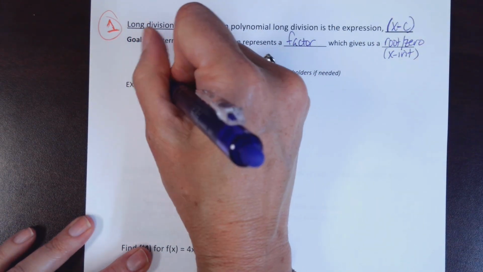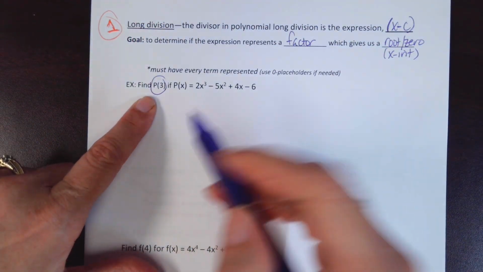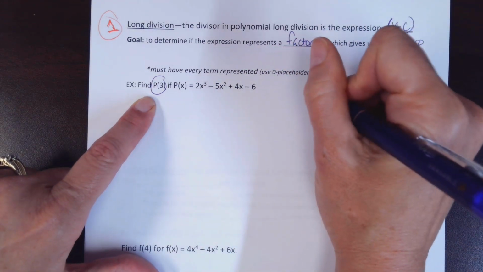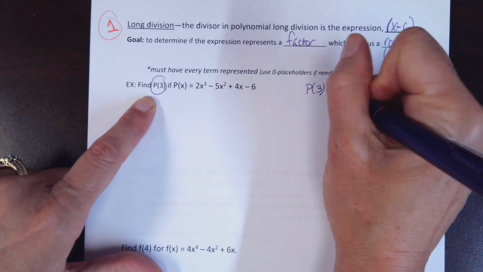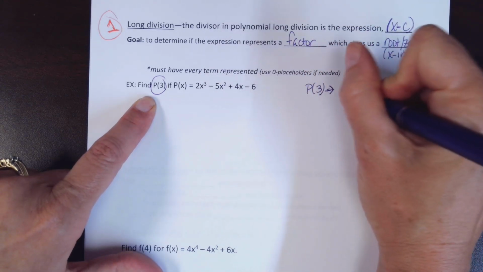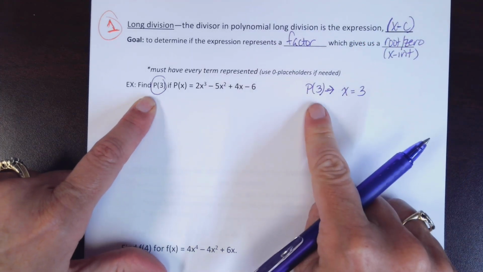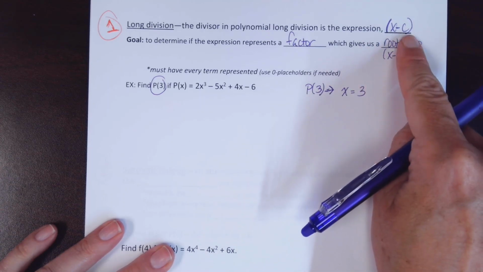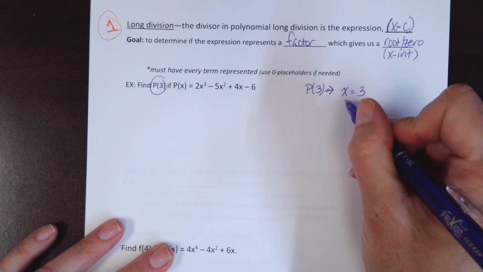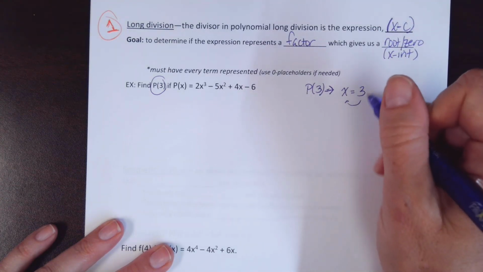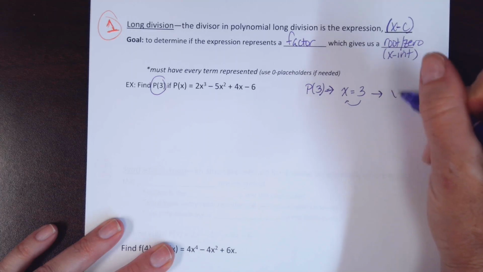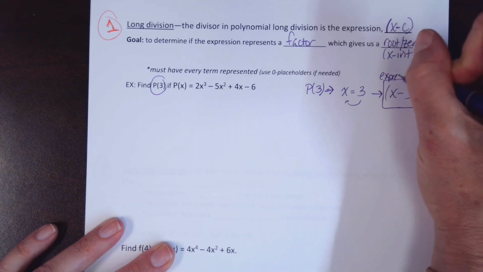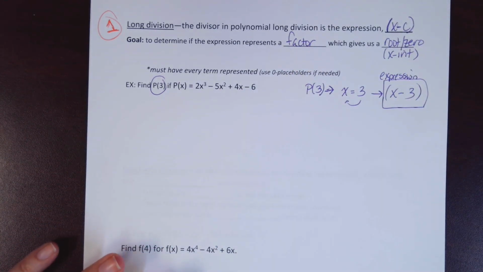We are finding the value p of 3, but I know that if I'm doing long division, I've got to turn that into an expression. So p of 3 means x equals 3. That's what I've plugged in for x. But I'm backing this up and turning it into an expression. So I need to move that across to the other side of the equation. So my expression would be x minus 3. That's my expression. That's what I need to divide by with long division.